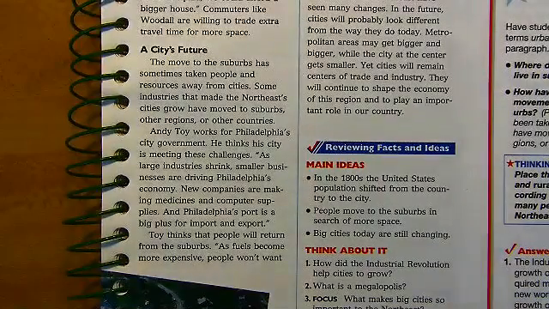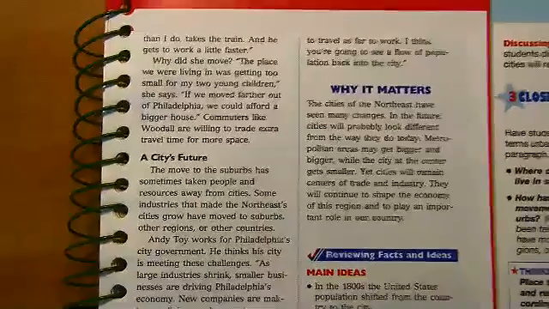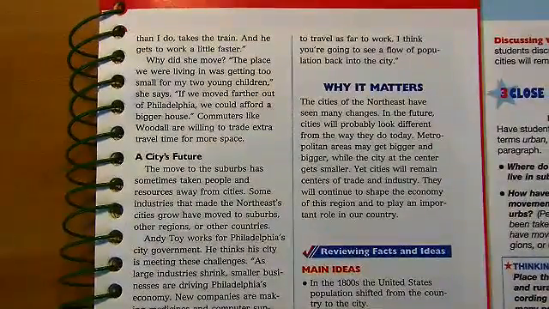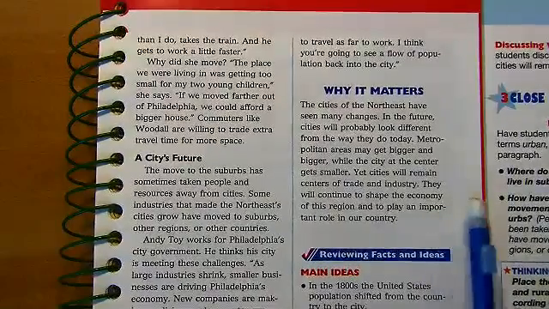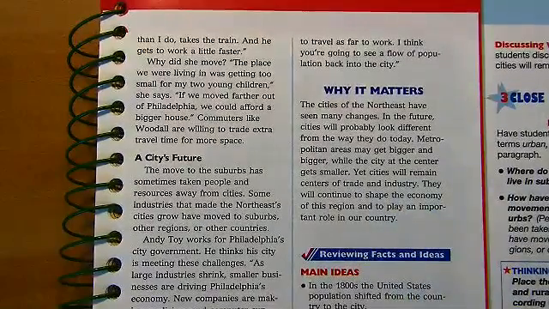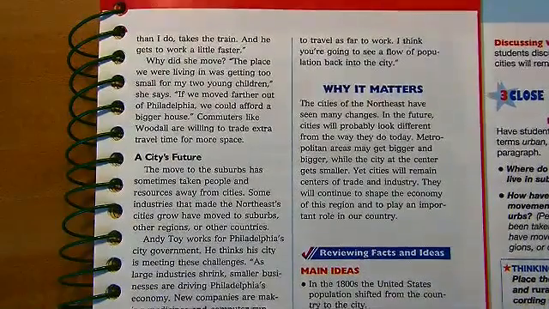Toy thinks that people will return from suburbs. As fuels become more expensive, people won't want to travel as far to work. I think you're going to see a flow of population back into the city. Well, why does this all matter? The cities of the Northeast have seen many challenges. In the future, cities will probably look different from the way they do today. Metropolitan areas may get bigger and bigger, while the city at the center gets smaller. Yet cities will remain the centers of trade and industry. They will continue to shape the economy of this region and to play an important role in our country.